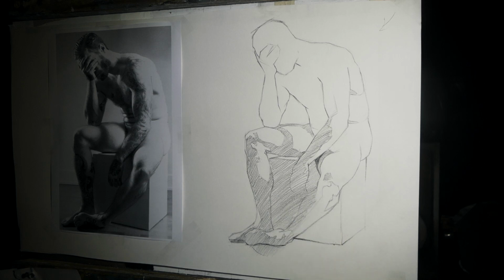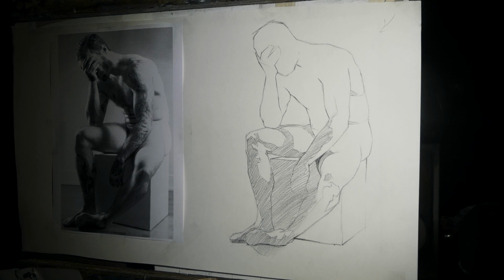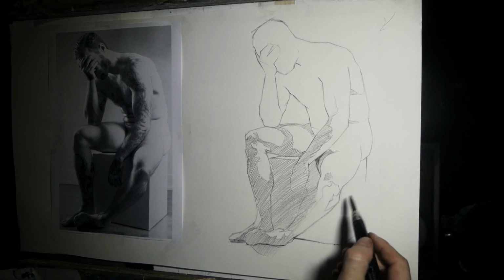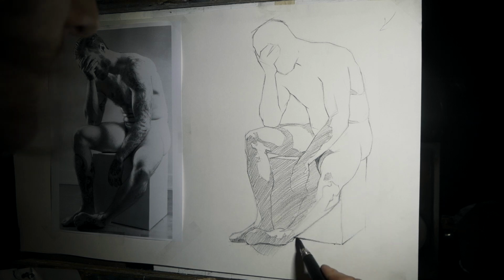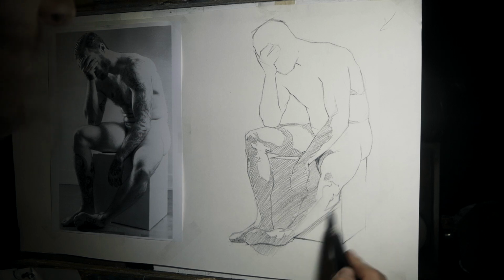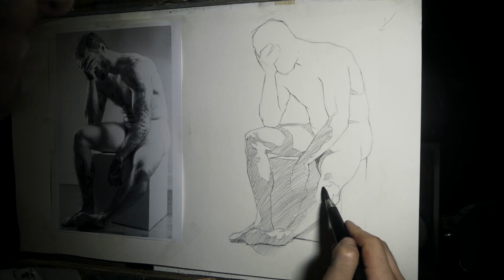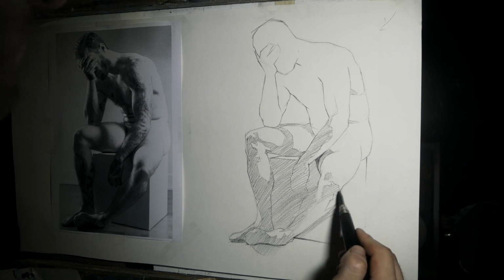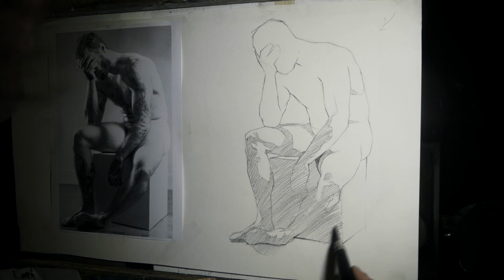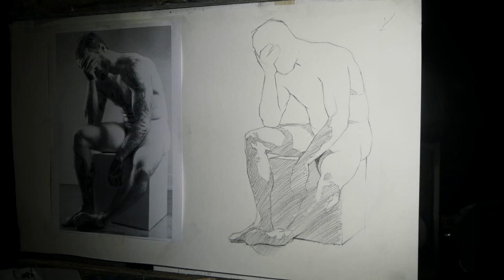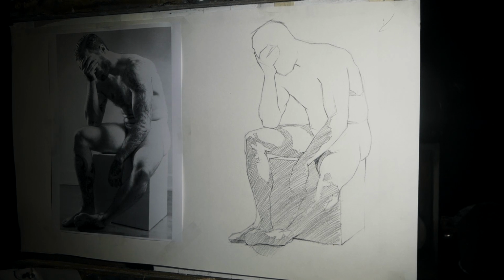So as I say, I'm not too concerned about losing the edge of that leg into that shadow. We'll probably find it again later in the drawing. But these sorts of lost edges, where one shadow shape on one form melds into another shadow shape on another form, they're fine to lose because it's actually quite naturalistic.